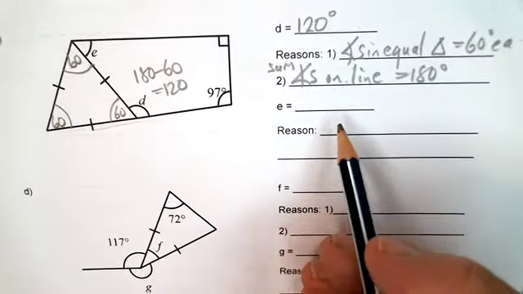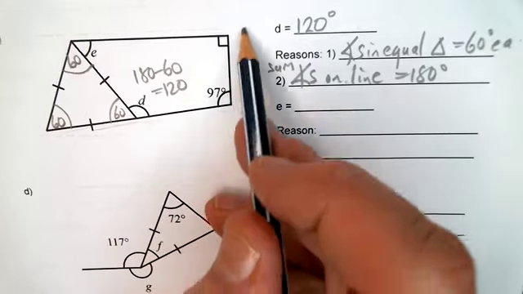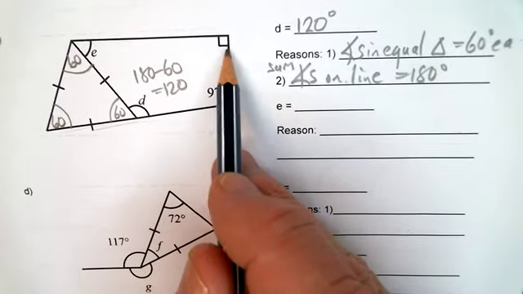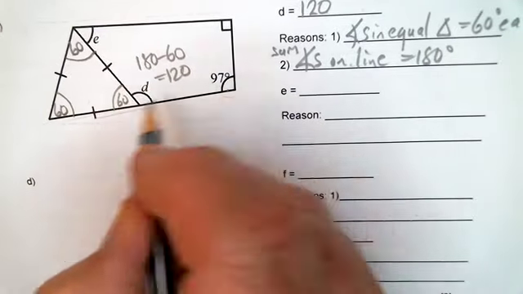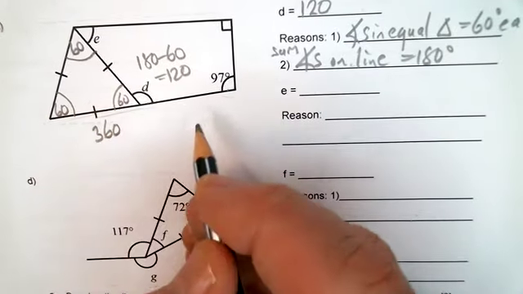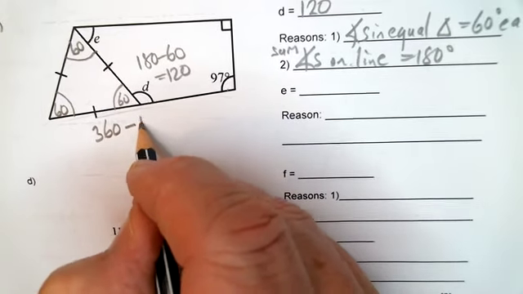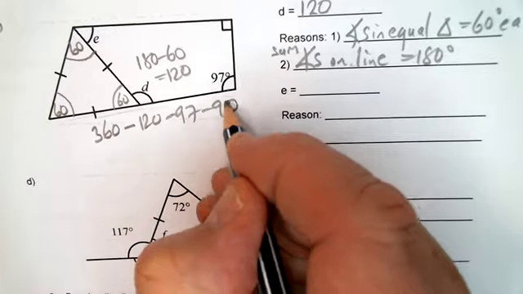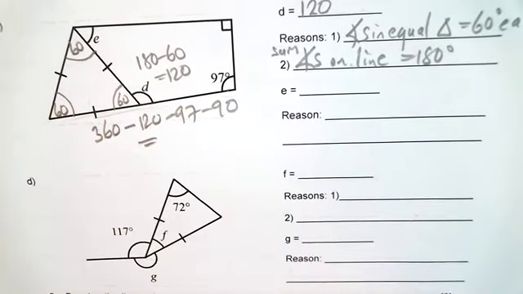So E, therefore, well, now we've got, these are angles in a quadrilateral. We've got 120, we've got 97. This is a 90. So if I took 360, because they all add up to 360, if I took off the 120, I took off the 97, and I took off the 90, there they are. What do I end up with? And that would be E.